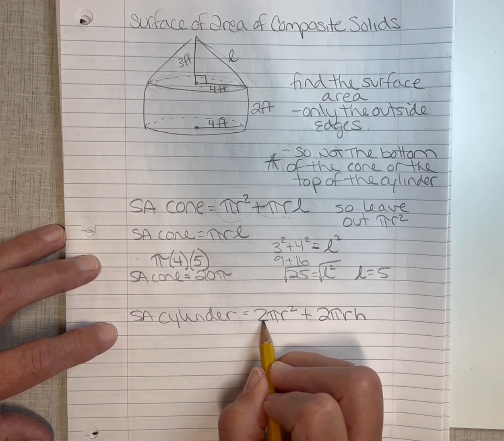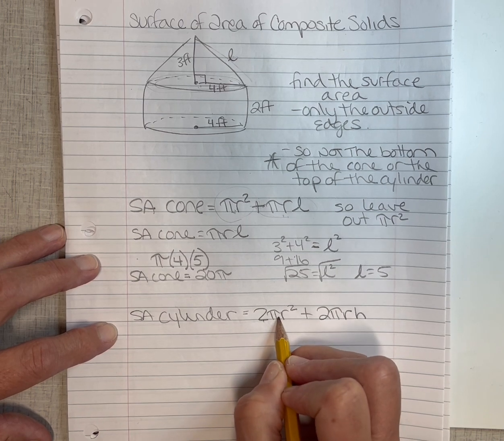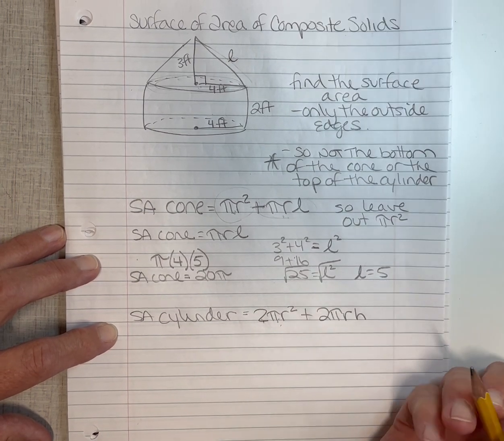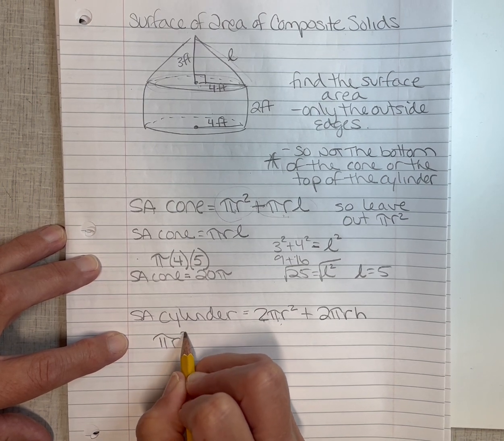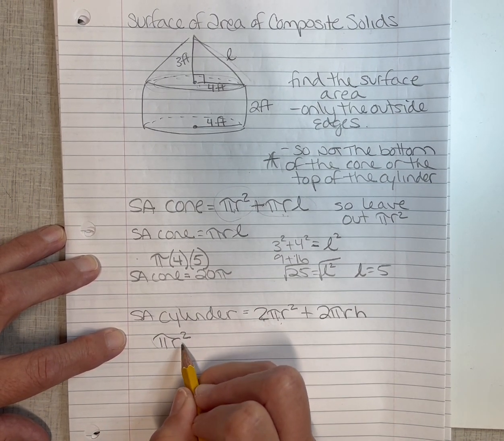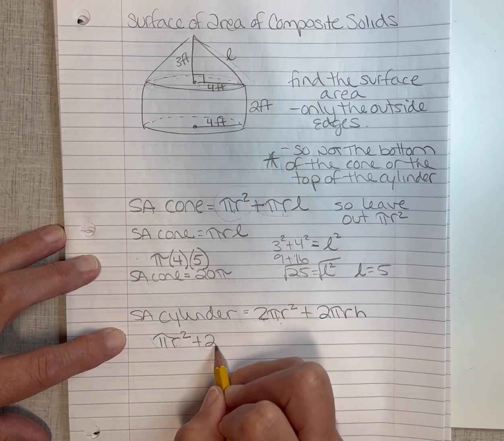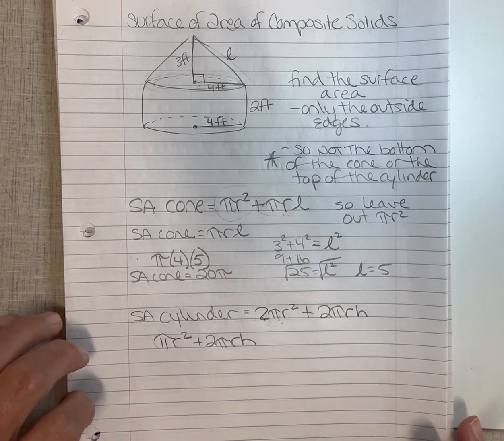This right here says 2 times pi r squared. This is the area of one of the circles, but there's 2 of them. So we don't want both of them. We only want one, so we're only going to do pi r squared, right? Just one of the circles, the bottom circle, plus the 2 pi r h. That's going to be the curved edge.